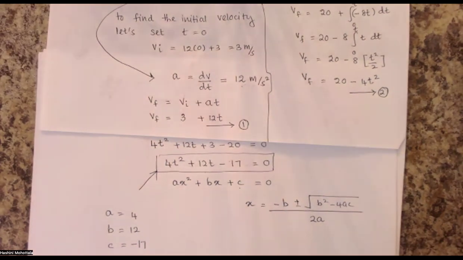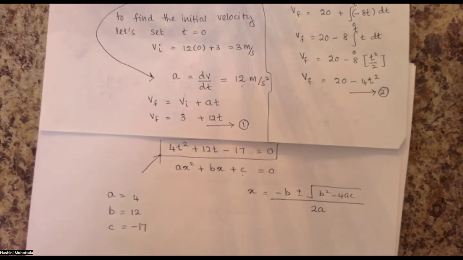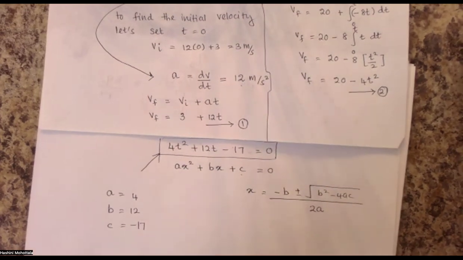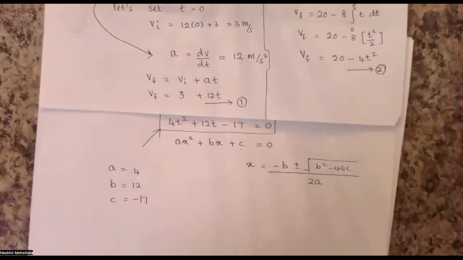Someone can do the work using a calculator, since I don't have one in front of me, and send me the answer in the chat. You should get 2 roots. Most probably one of them will be negative.